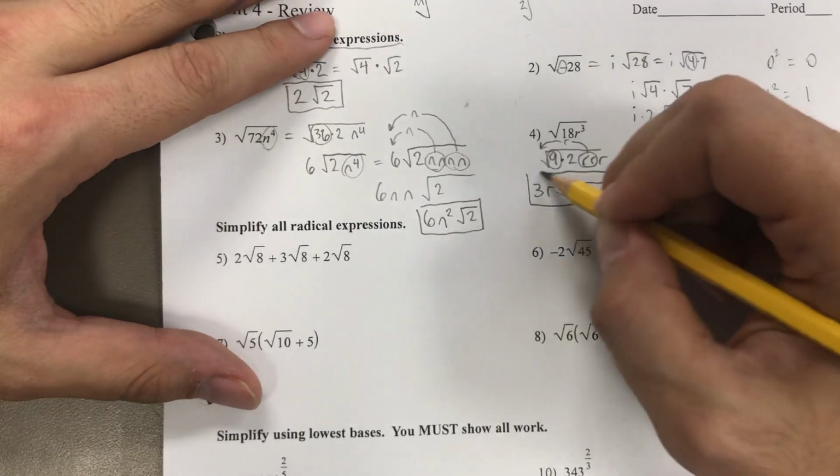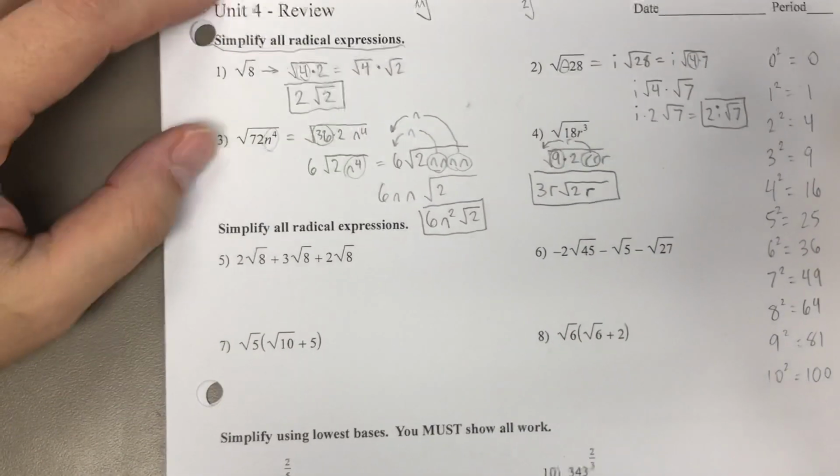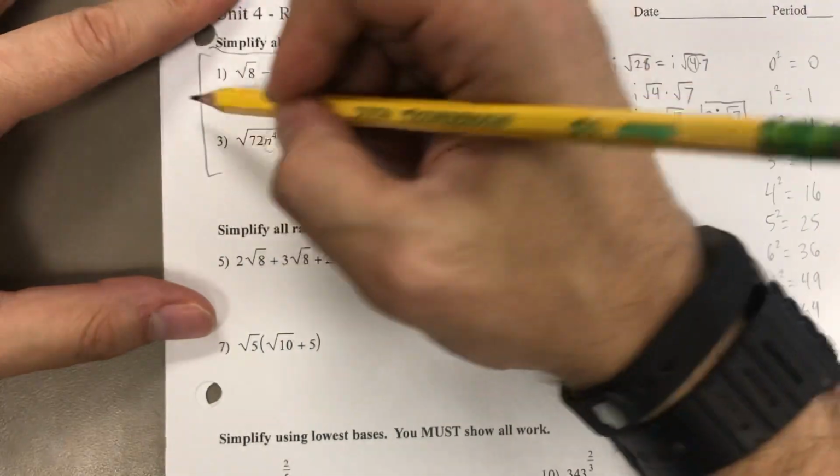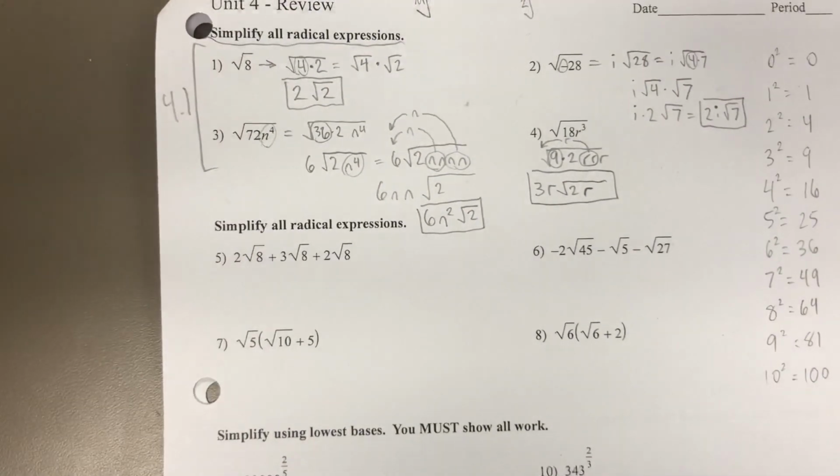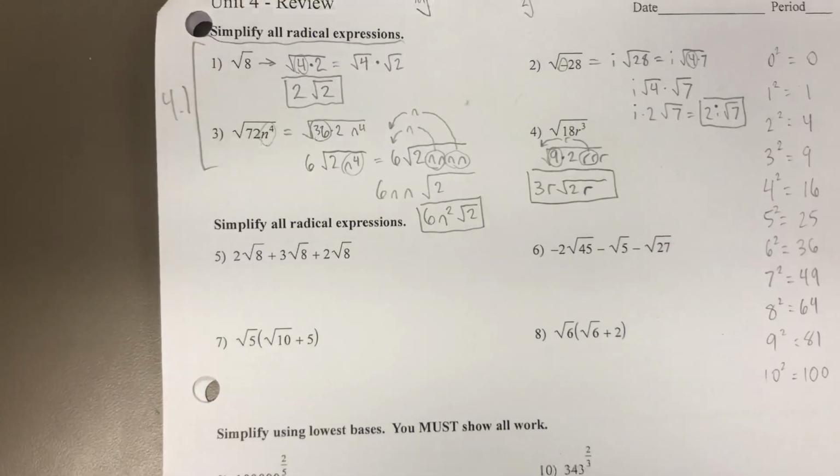That's my simplified expression. So these are the first 4 problems. You can find a ton more of these in 4.1. So if you need some extra help, just go check those ones out. That's it for this video, and then we're going to go to the next section, and we'll try to explain that a little bit better too.